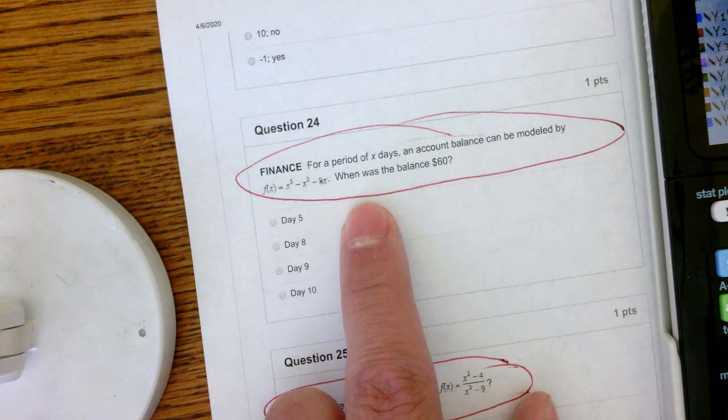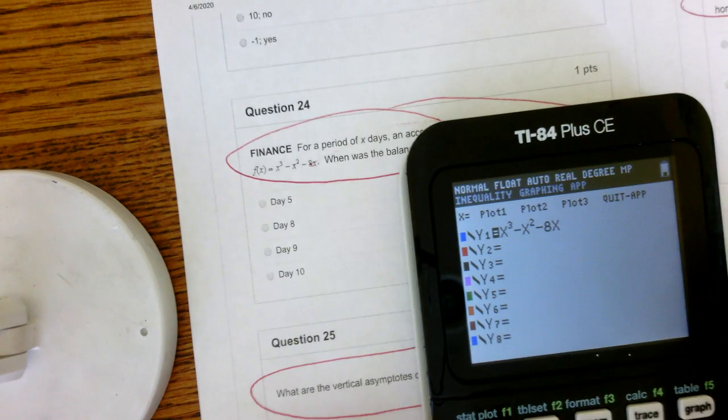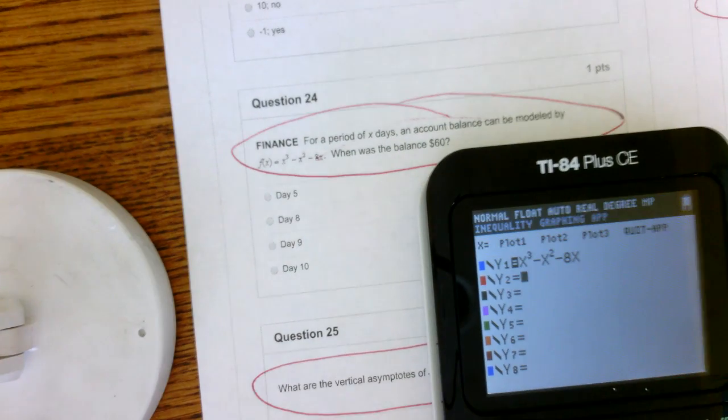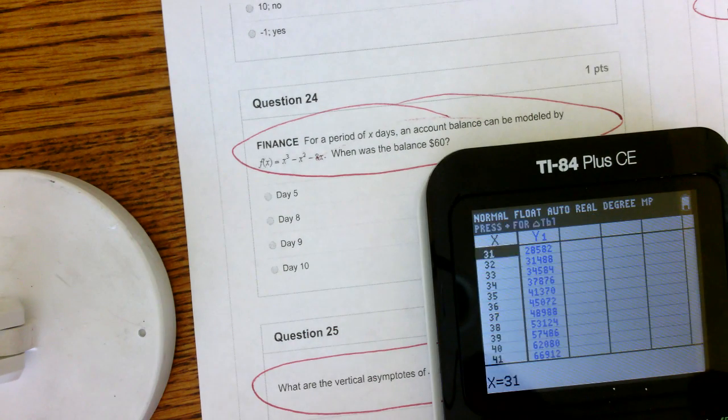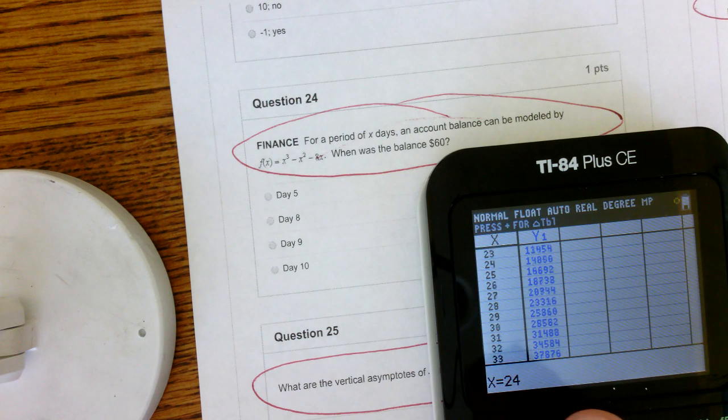Okay, so I typed it into the calculator, and then we're going to find out when the balance was 60, how many days. So I'm just going to go to the table and find out when the balance was 60. 5, 9, or 10. Let's look at 10. Nope, it's a lot more than that at 10. So it says 60 at day 5.